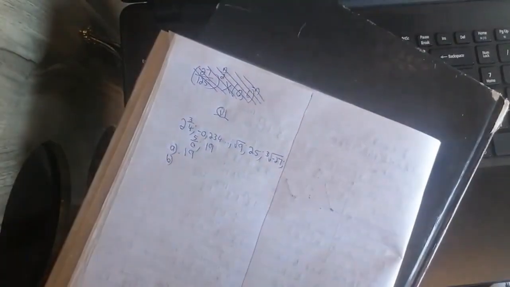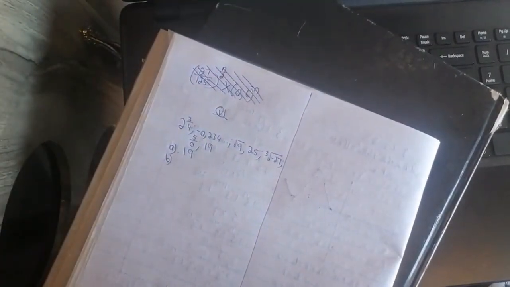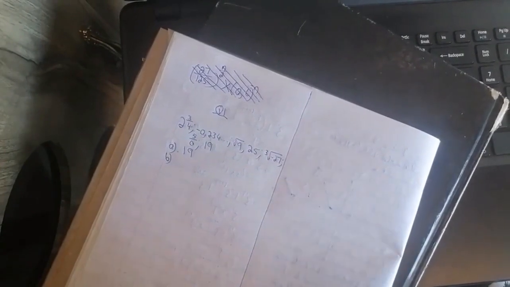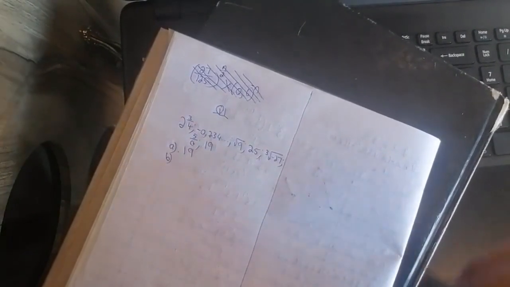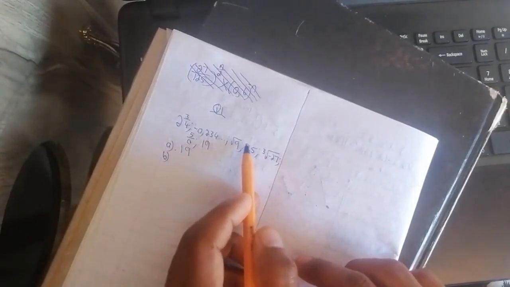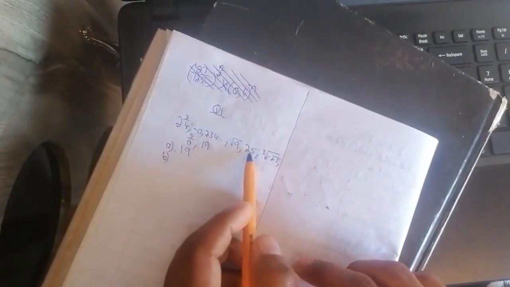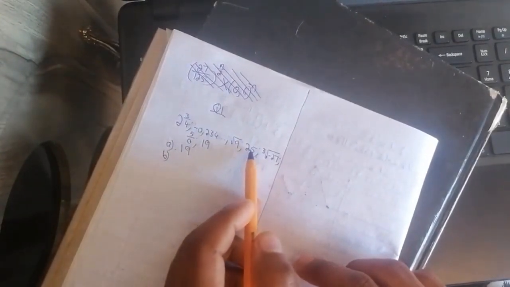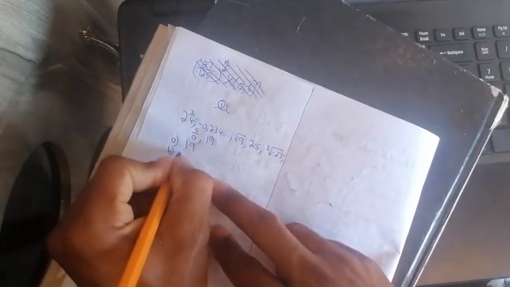Number B, a square number. So for example, when you square a number, you multiply it by itself. I know that 25 can be a square number because 5 squared is 25. So I'm going to pick this one.